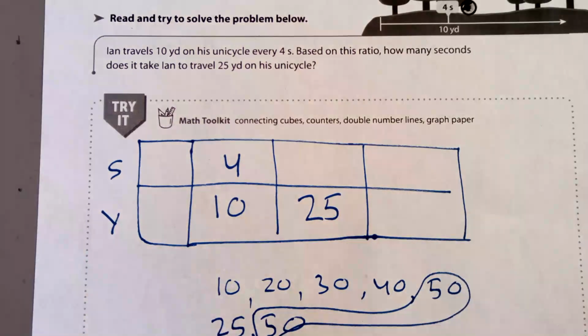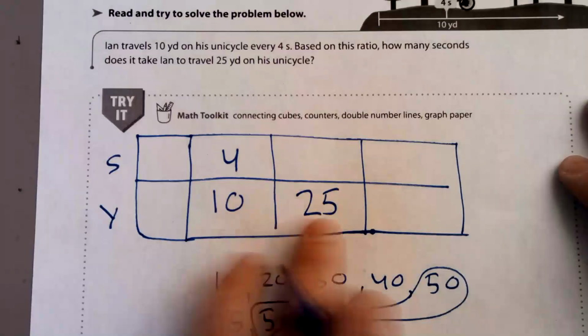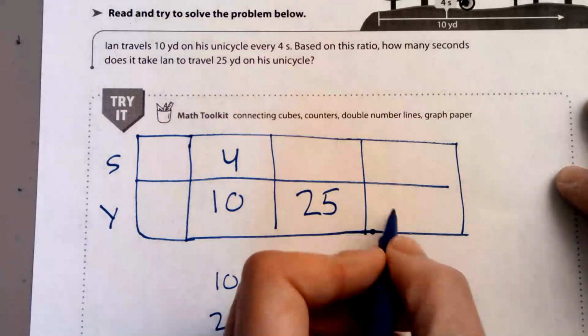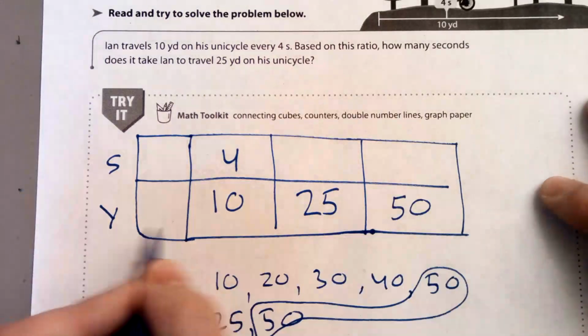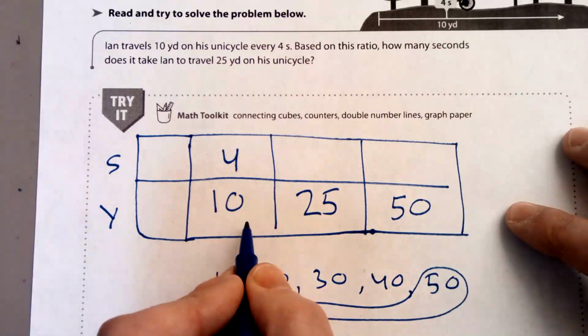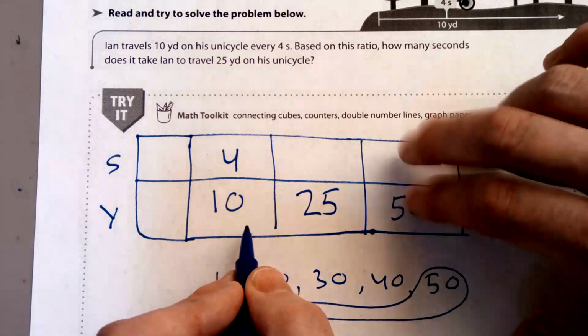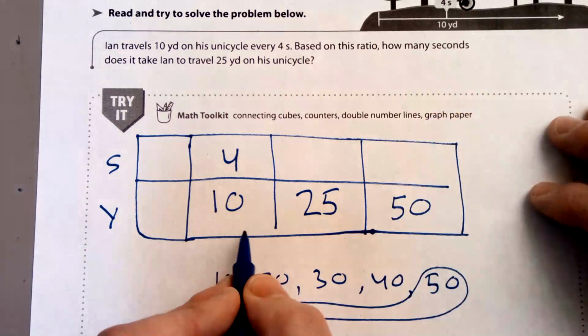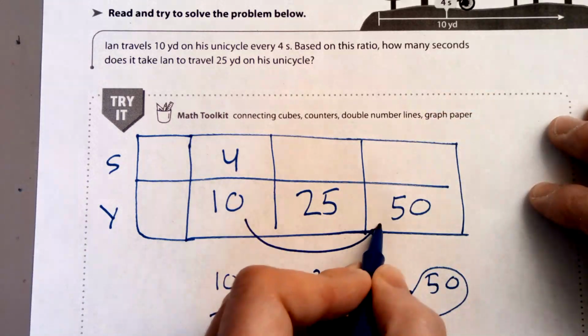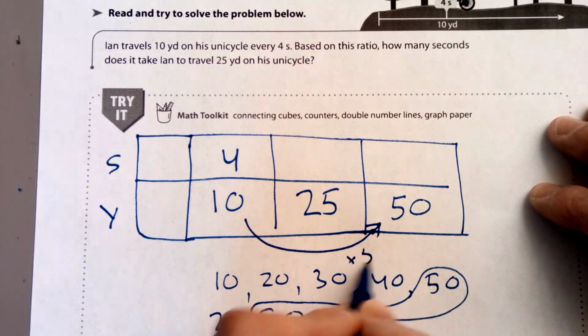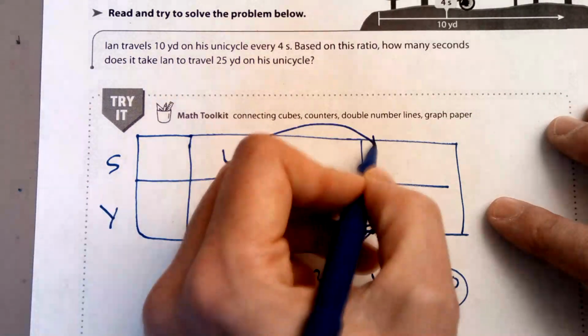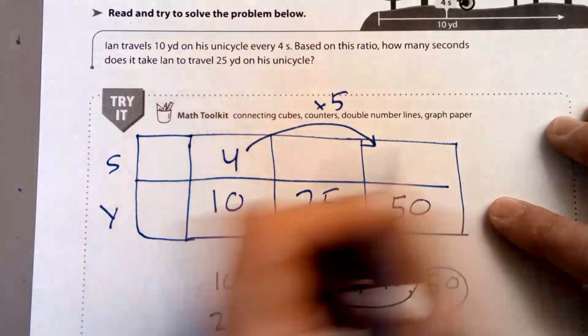So that's one way you could do it, because once you have a common multiple of these two, you can write that common multiple over here in the yards area, and then you've got to find the equivalent over here. So 10 times 5 would be 50. So 4 times 5 would be 20.